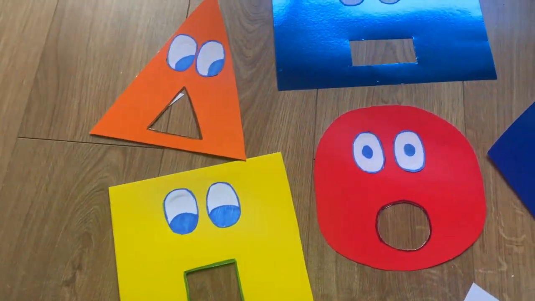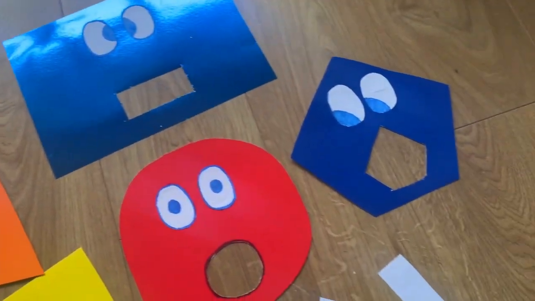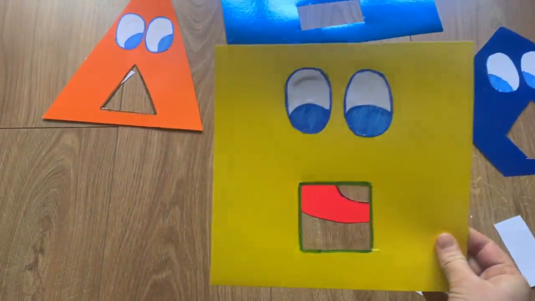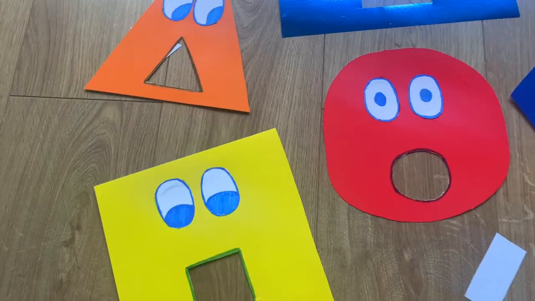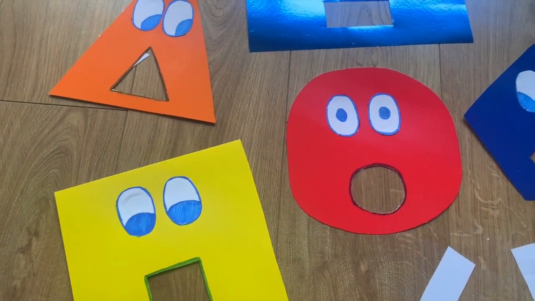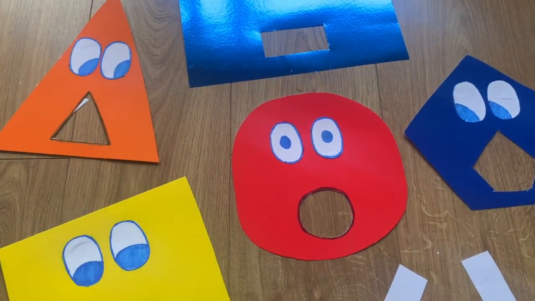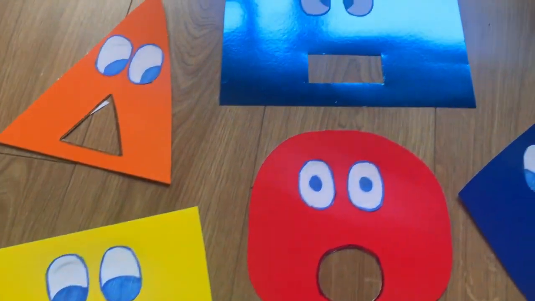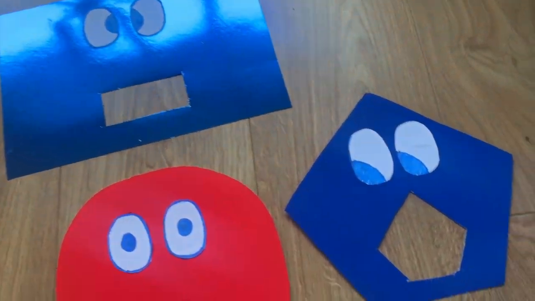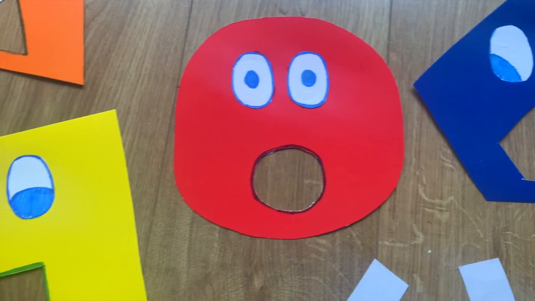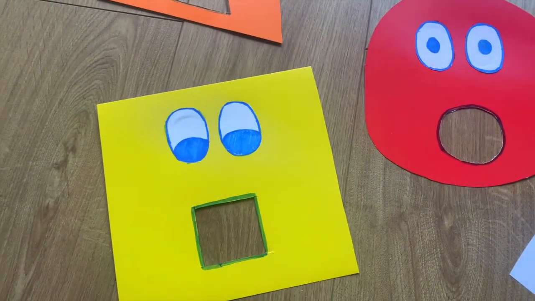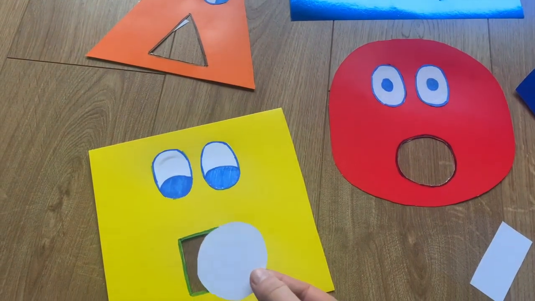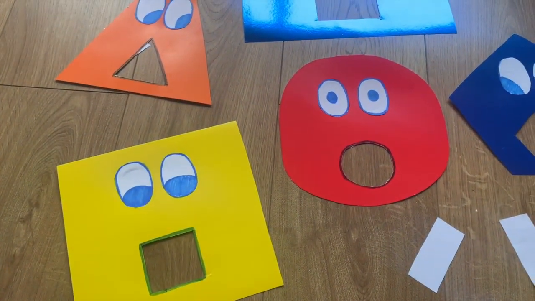I really enjoyed making my shape monsters, but you could make them differently if you wanted to. All I used for mine was a piece of card. You might choose to make yours out of cereal boxes so it's a bit thicker, or you could even cut and stick different materials onto their faces to decorate them. However you'd like to do it is absolutely fine, but just make sure that you're trying really hard to feed the 2D shapes into the correct shape monster's mouth.